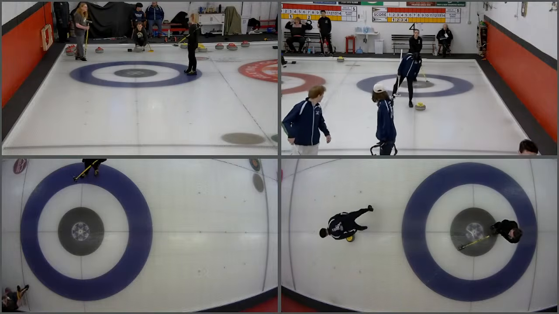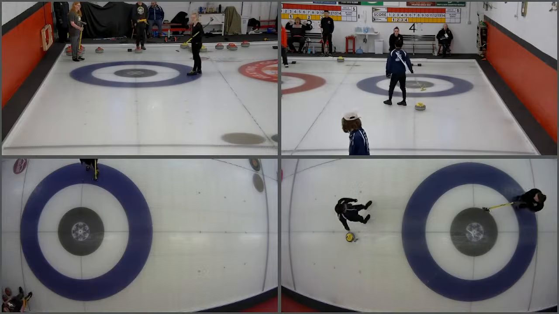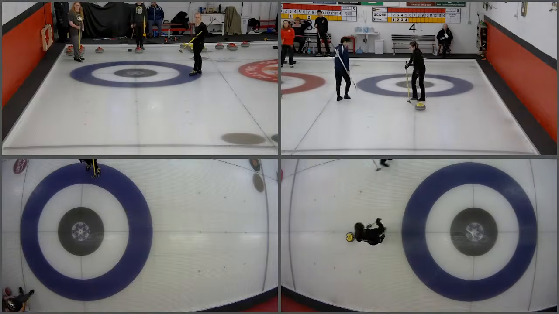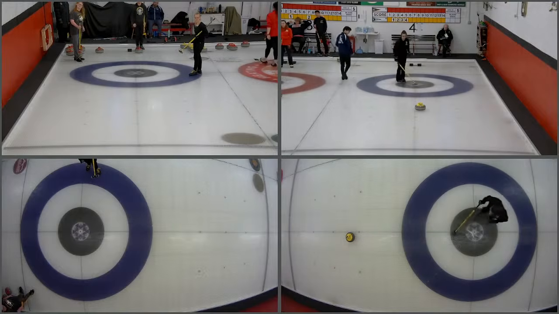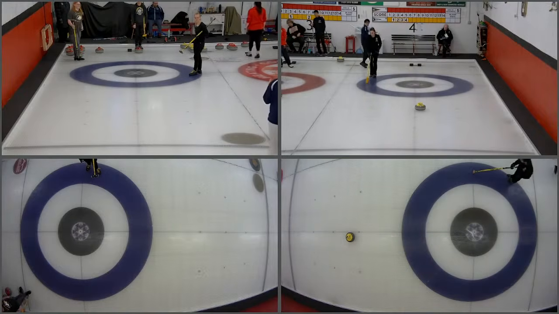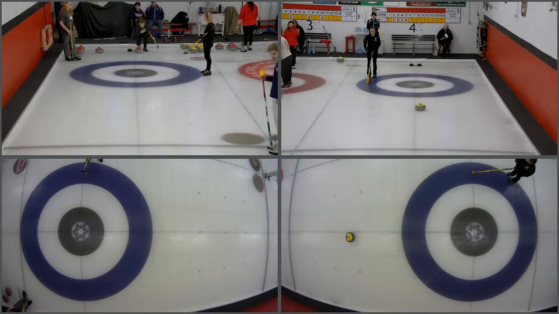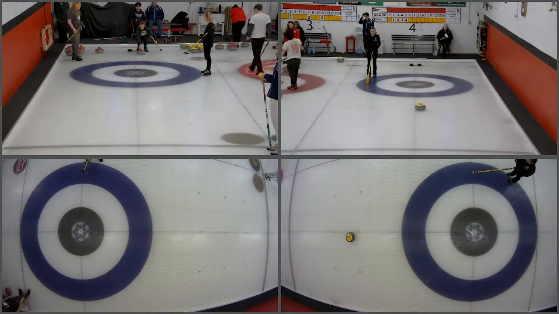Gets that center guard quite nice, getting pretty good at that. They are checking to confirm if this is on the center. It is on the center line, so the rock can't be moved off yet. It's always good to confirm with the other skip just to make sure they're seeing what you're seeing.